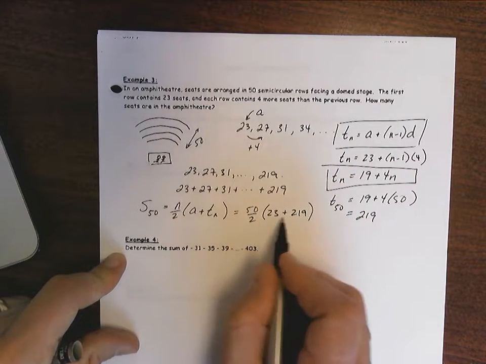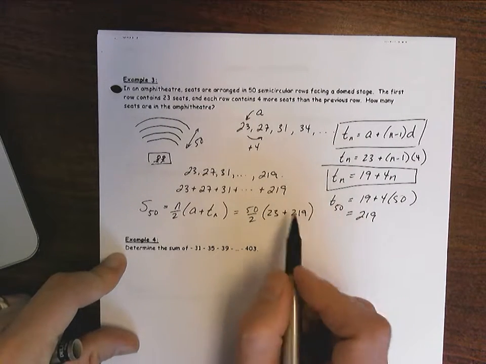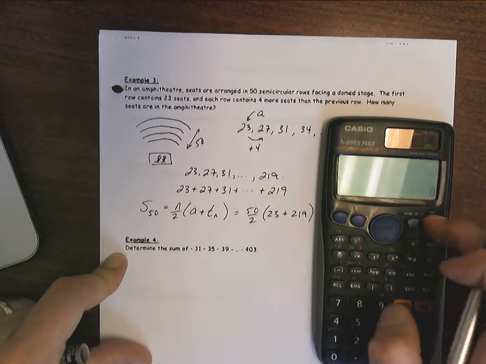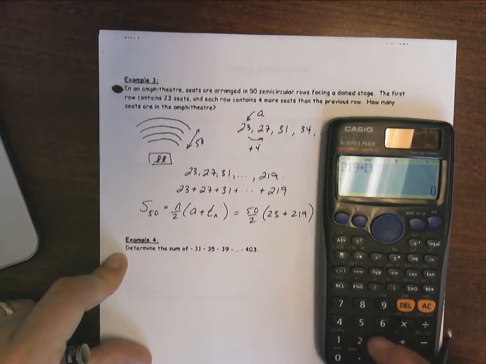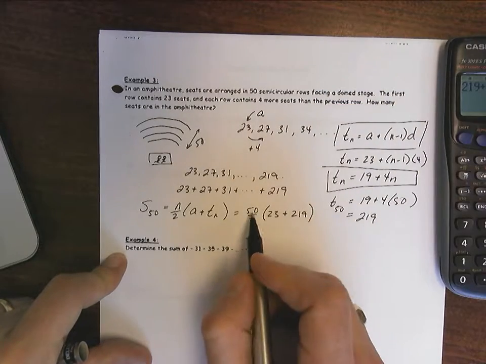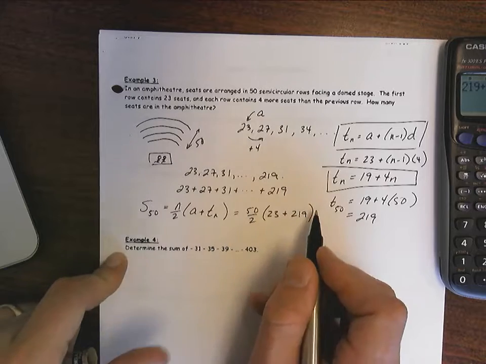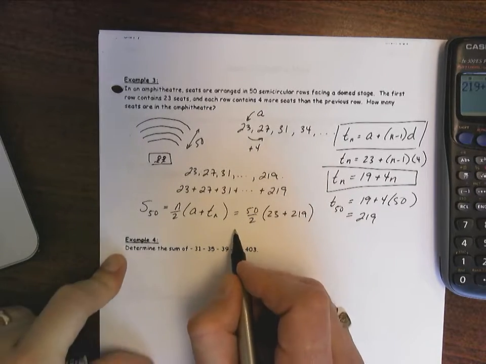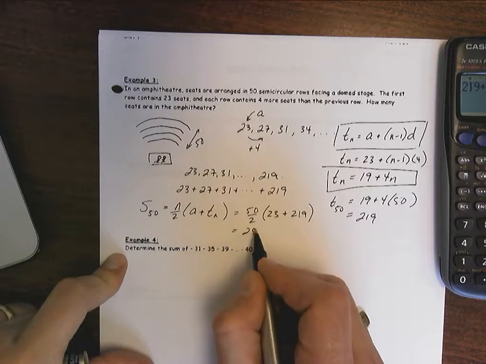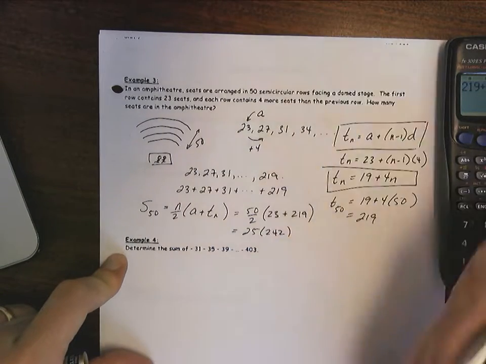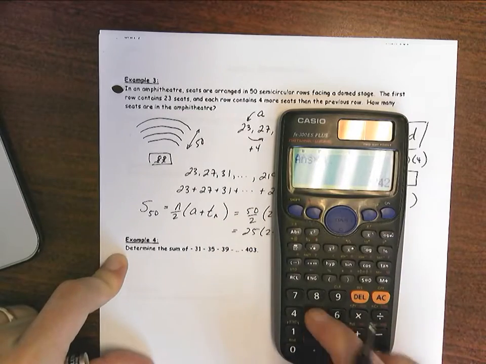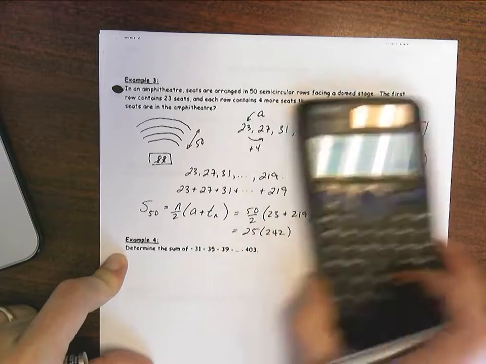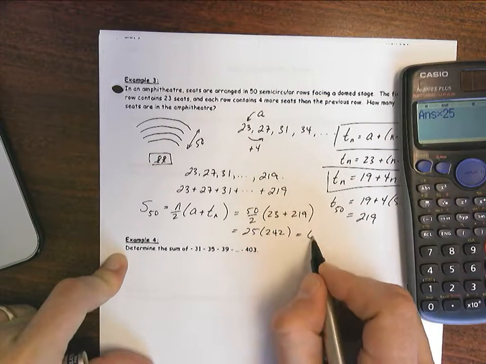So we're using the Gauss idea here, where he lined them all up and added them all, and you get 219 plus 23 in each of the terms, which is 242, and he's going to have 50 terms in total, but that gives him twice the number that he wants, so he needs to divide by 2. So he's going to get 25 times 242, and we are going to have an answer of 6,050 seats in total.